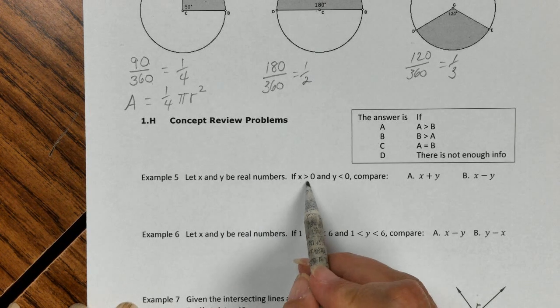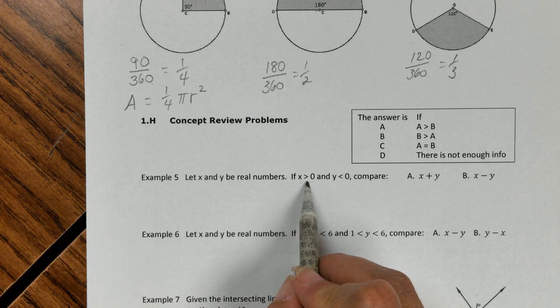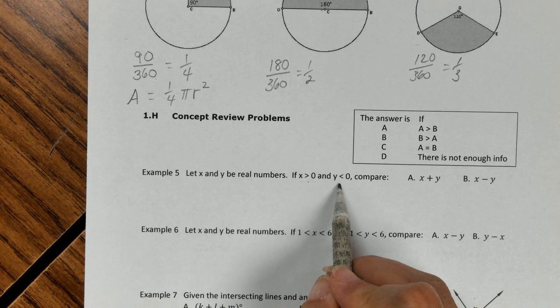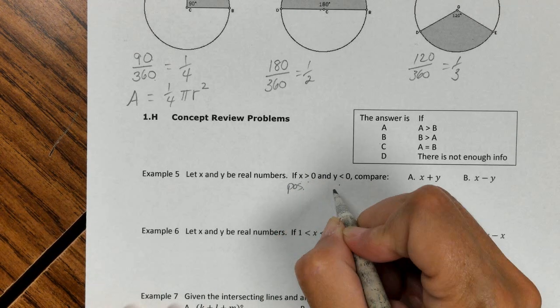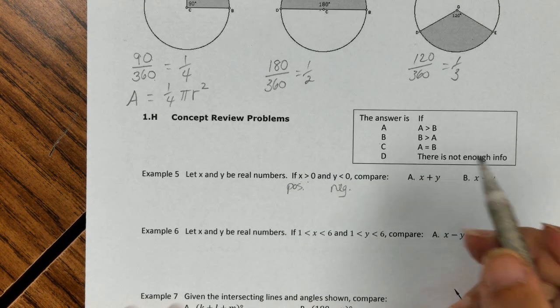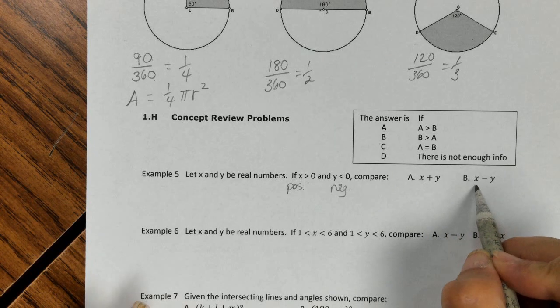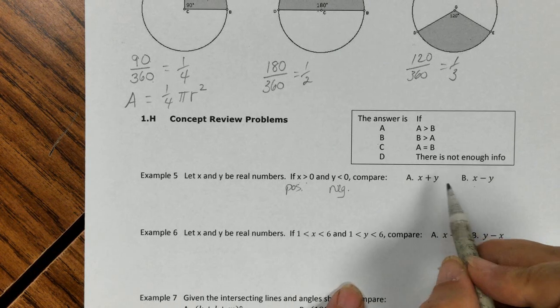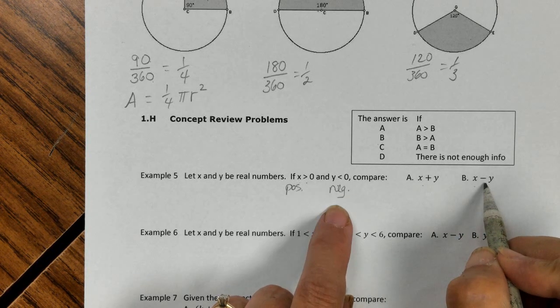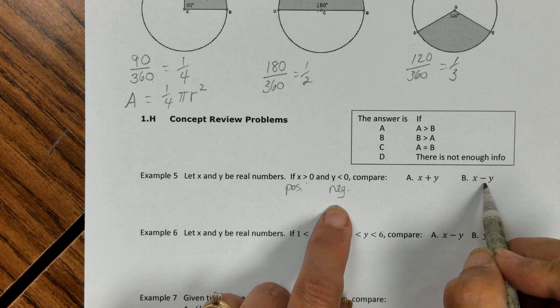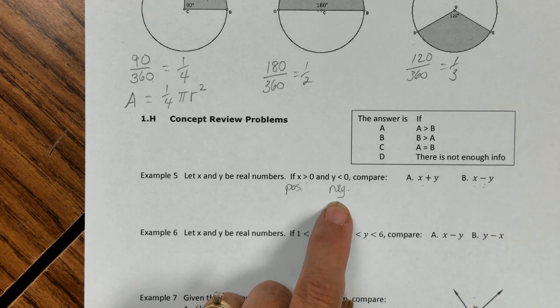Alright, so x greater than 0 means x is positive. Y less than 0 means y is negative. So I'm just going to write positive, negative. So I'm starting out for A and B with the same number, and here I'm adding a negative number to it, and here I'm subtracting a negative number from it. We know minus a negative is the same as adding a positive.